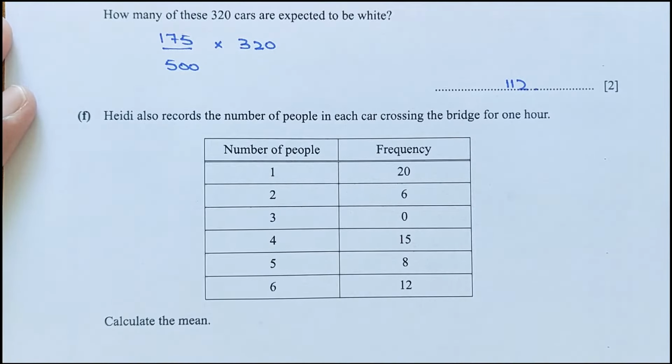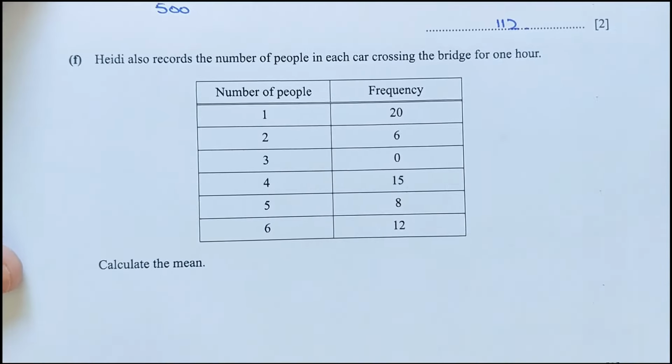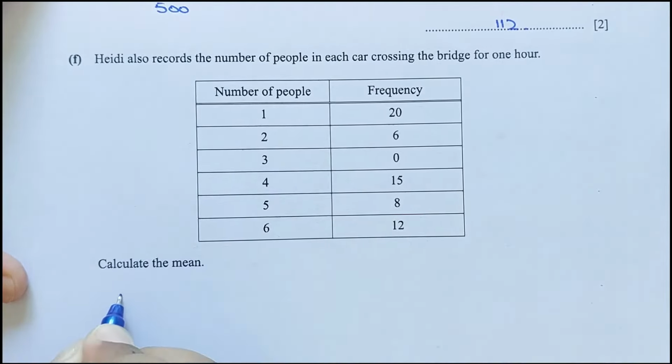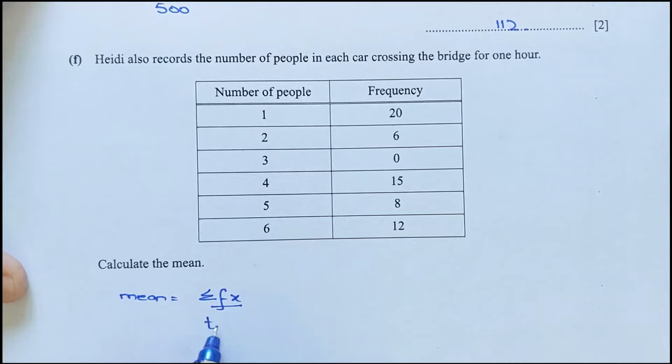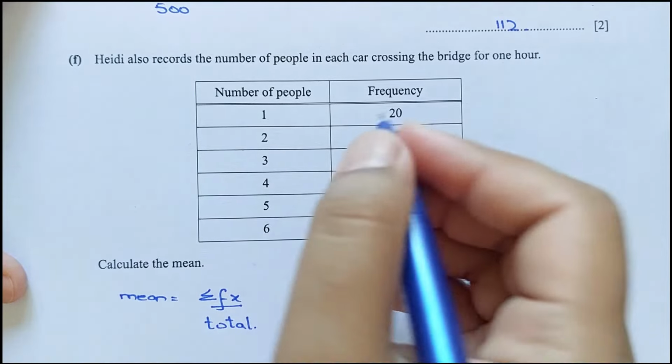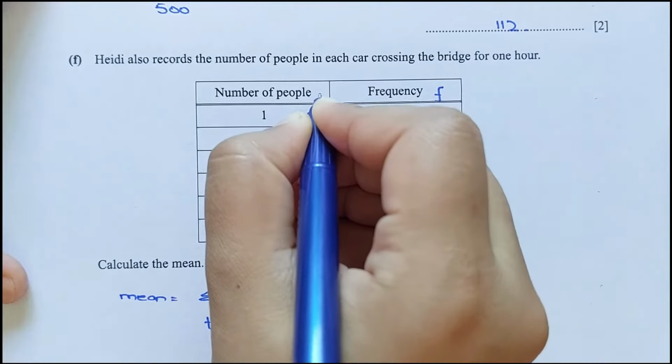Part F, it also records the number of people in each car crossing the bridge for 1 hour. Number of people and the frequency. Calculate the mean. Okay, the formula to calculate the mean is sum of fx divided by the total. Right? So this is f and this is x.